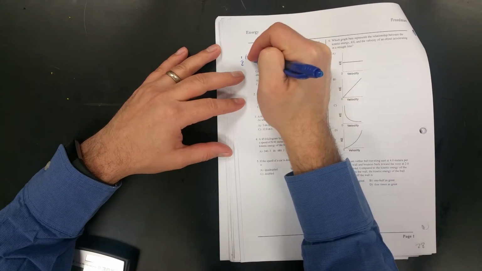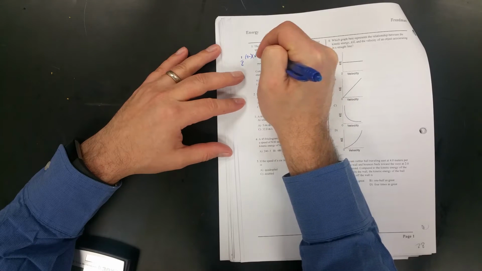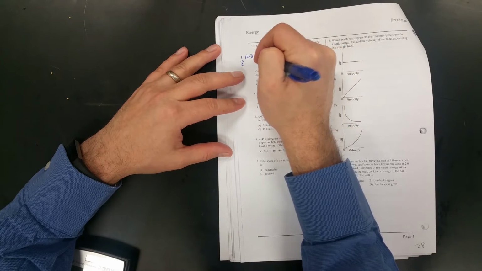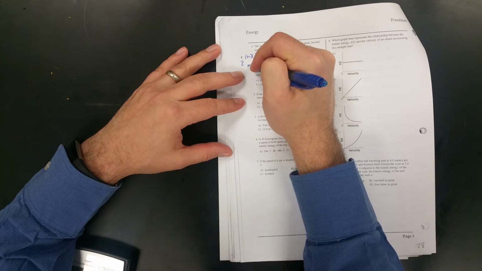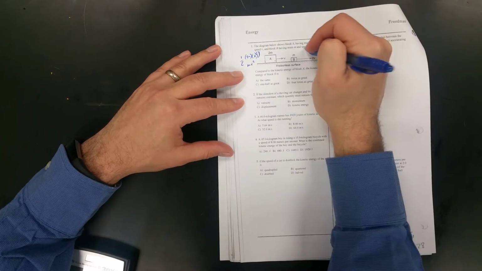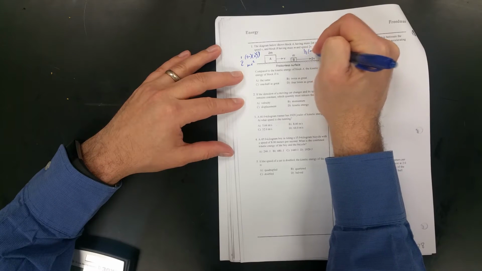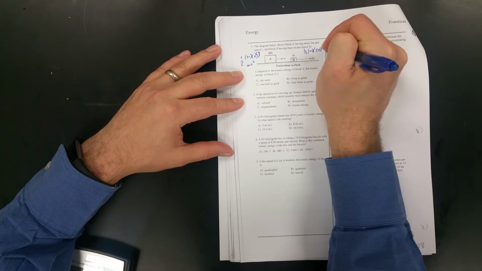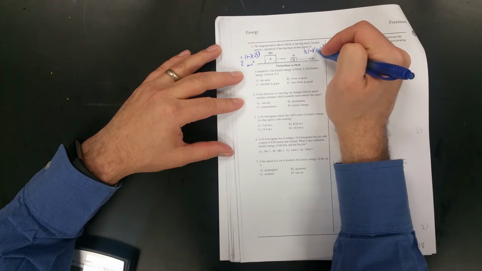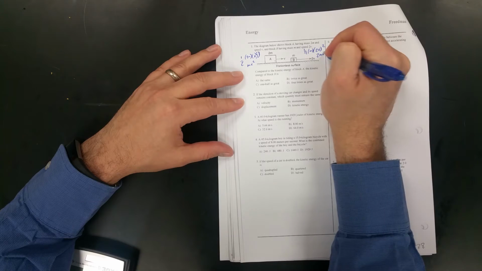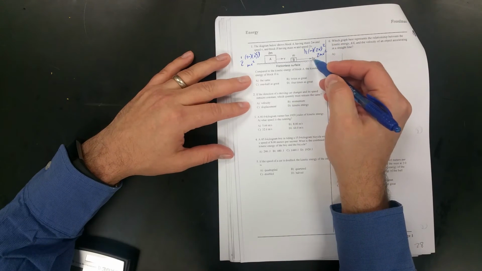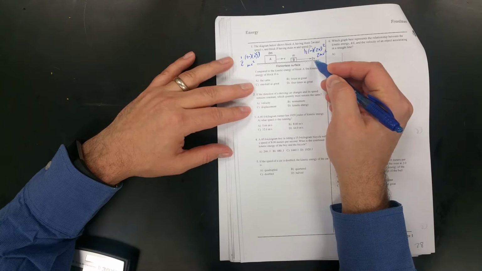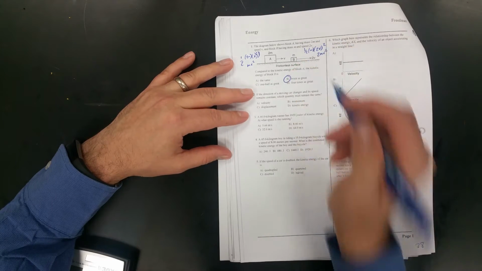1/2 times 2m times v squared equals, I should have put the square outside. The 1/2 cancels with the 2, and you get mv squared. For block B, 1/2 times m times (2v) squared. The 2 is also squared, so you end up getting 4/2, so that's 2mv squared. So this is twice as much energy. Compared to block A, the kinetic energy of block B is twice as great.